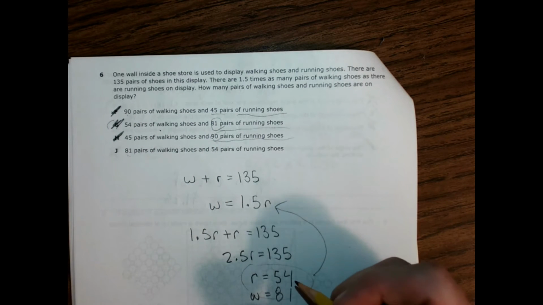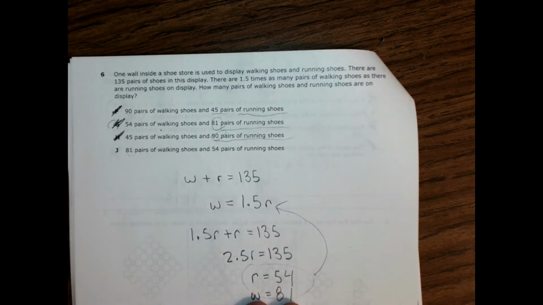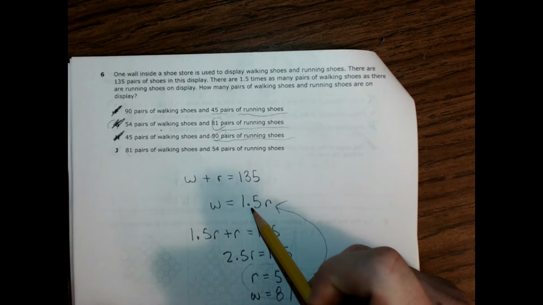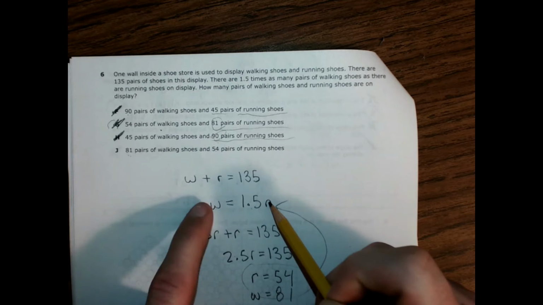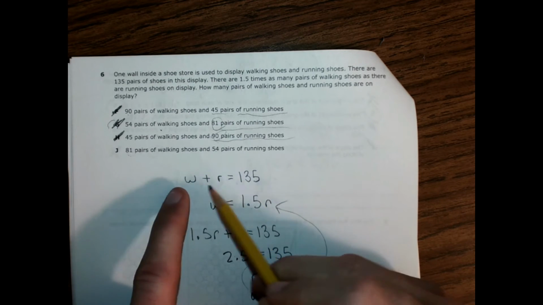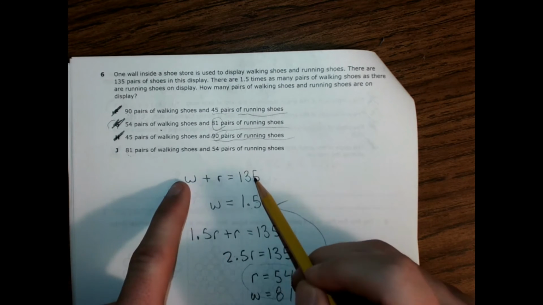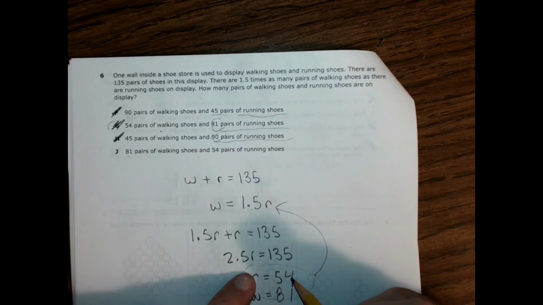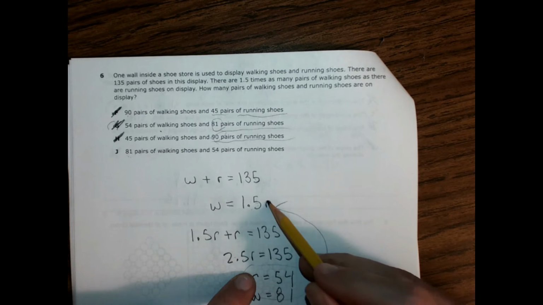This is a systems of equations problem that's set up for you to use substitution. First you write both of the equations, then you substitute the value of W from one equation into the other to solve for R, then you solve for W by substituting R.